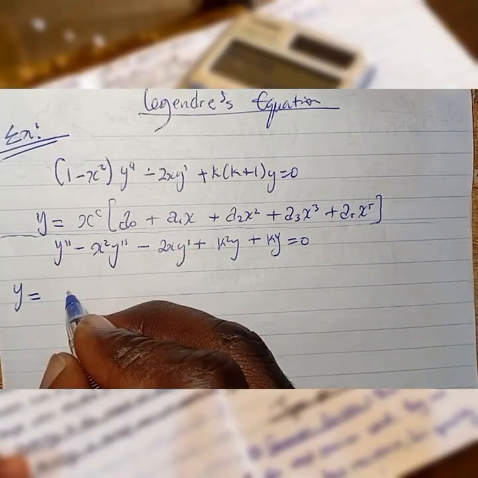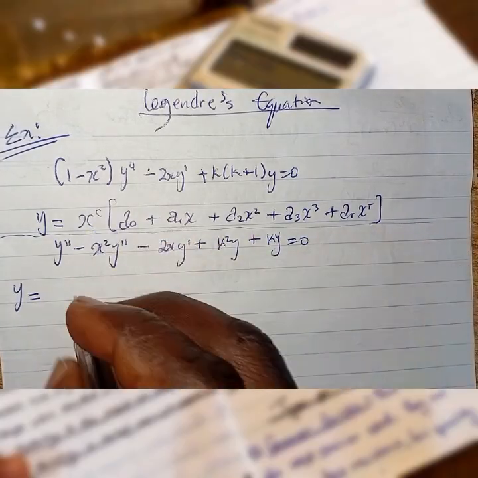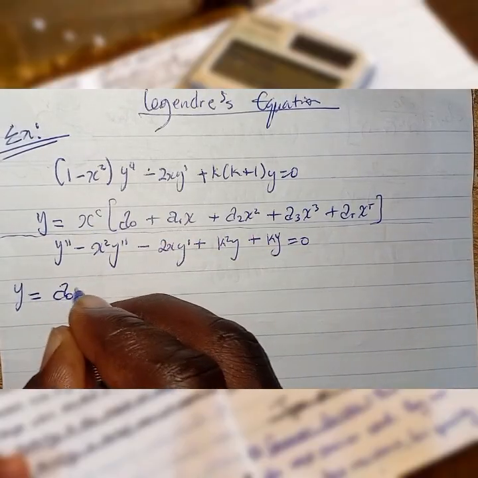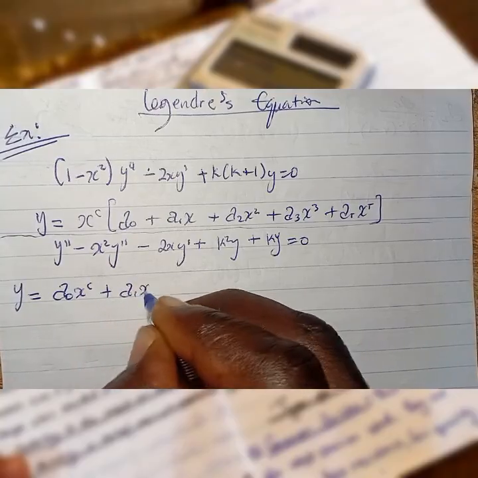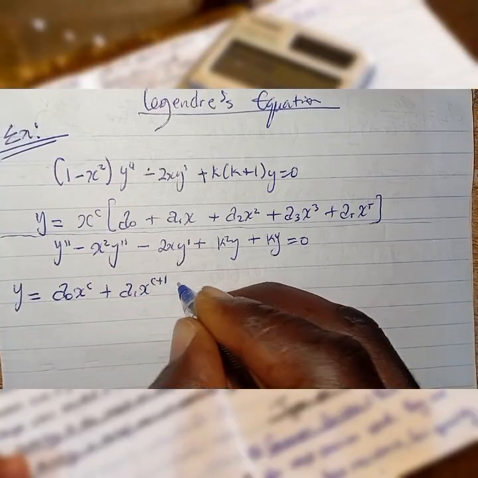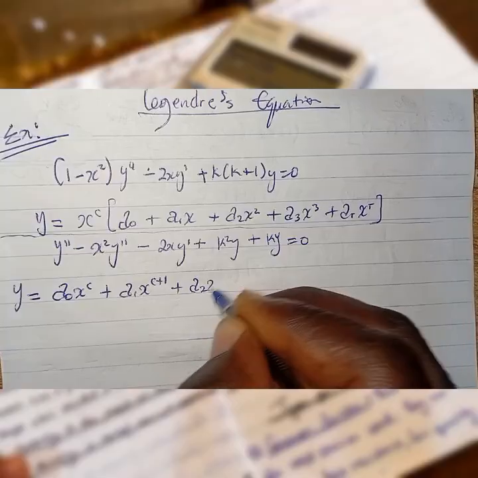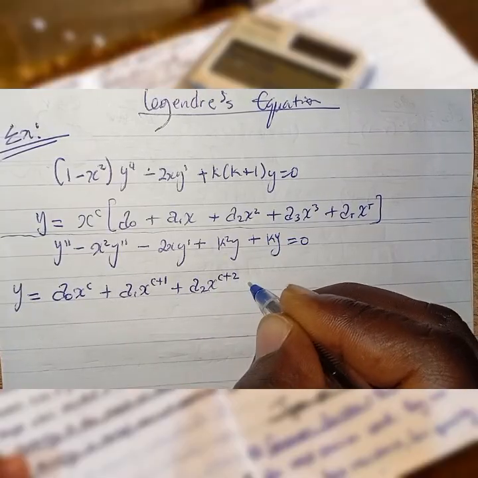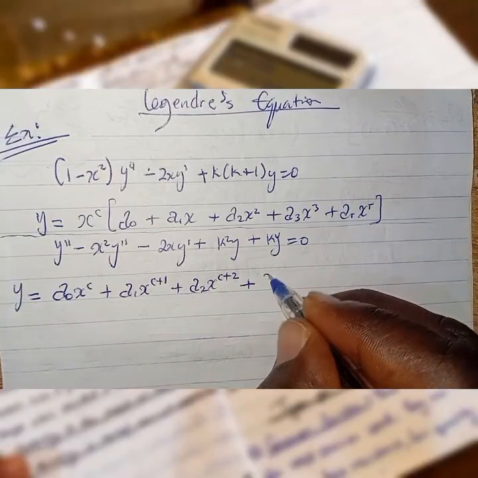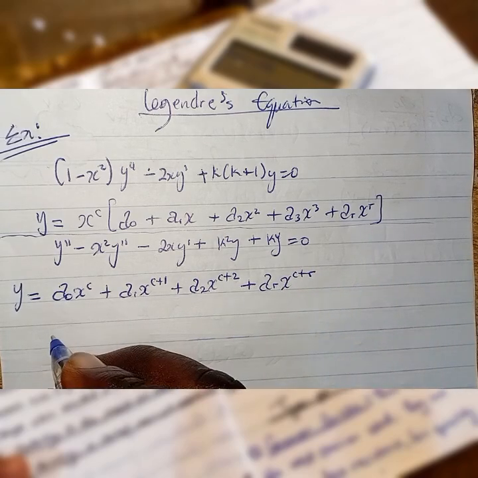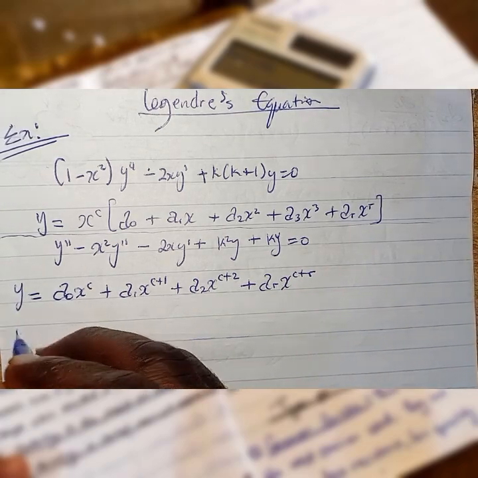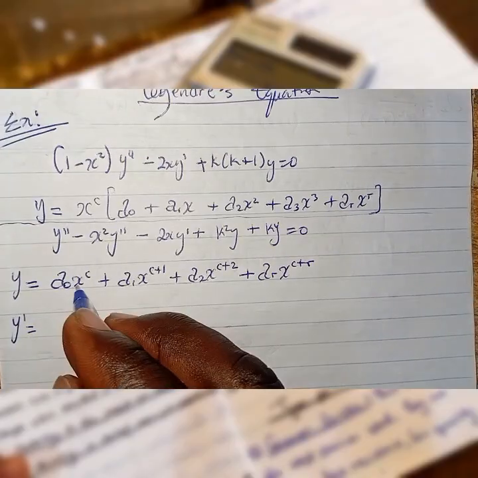Now let's obtain our y by using it to open the bracket. So we have a0 x raised to power c plus a1 x raised to power c plus 1 plus a2 x raised to power c plus 2. There's no need to write a3, so we have ar x raised to power c plus r. Now to get y prime, let's differentiate this.